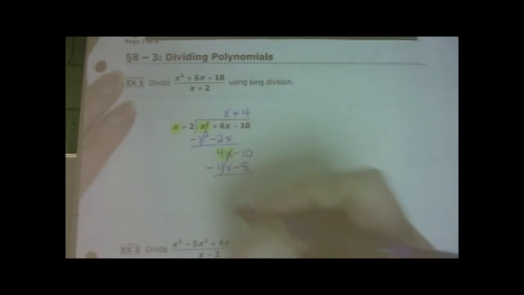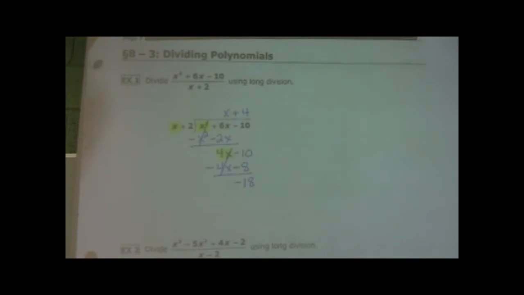And now I can add. So 4x and negative 4x eliminates. This first one should always eliminate, or you've done something wrong. The second one, I get negative 18. All right? That's my remainder.